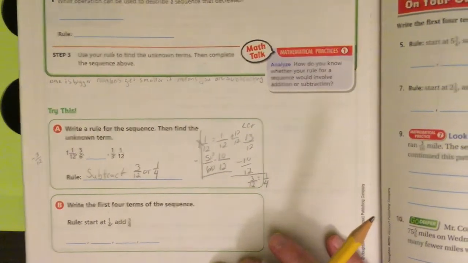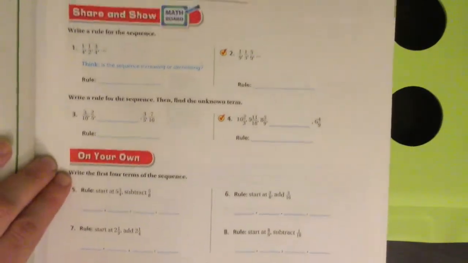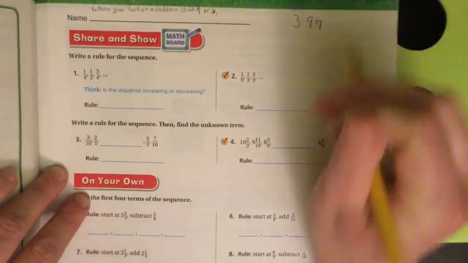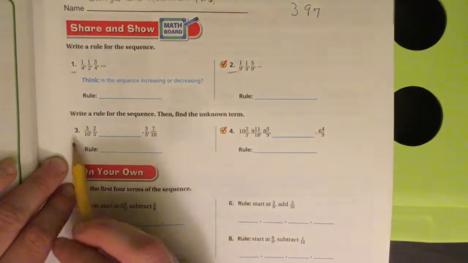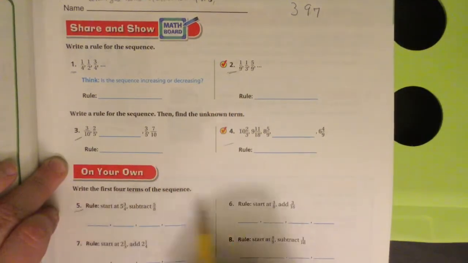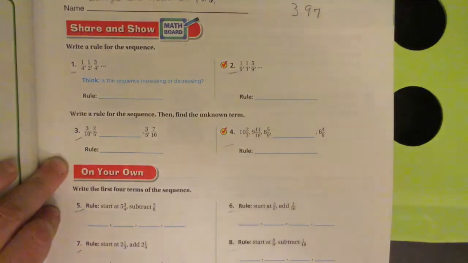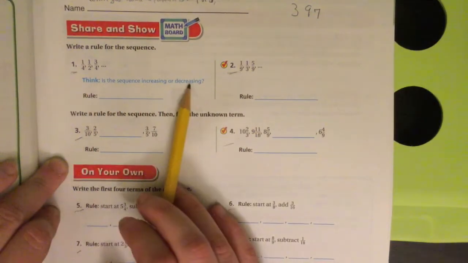So what I want you to do is complete page 397, numbers 1, 2, 3, 4, 5, 6, 7, and 8. On 1, 2, 3, and 4, you have to tell me the rule, whether it's increasing or decreasing.